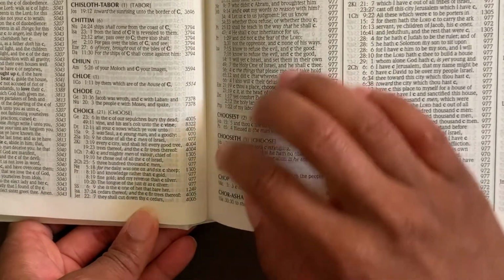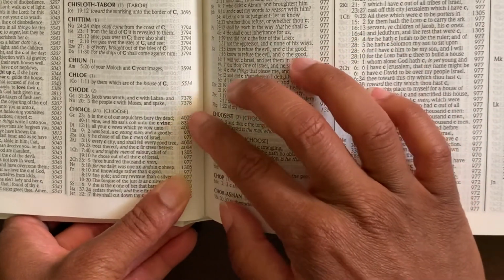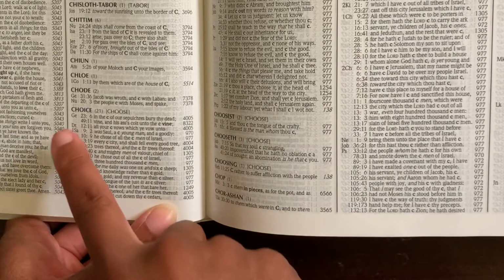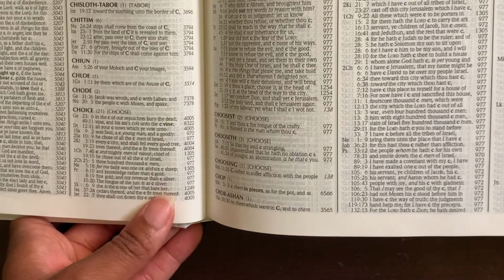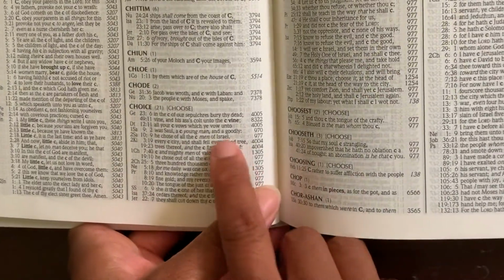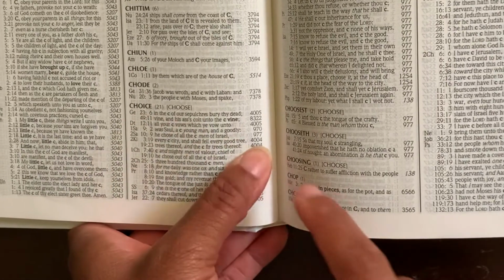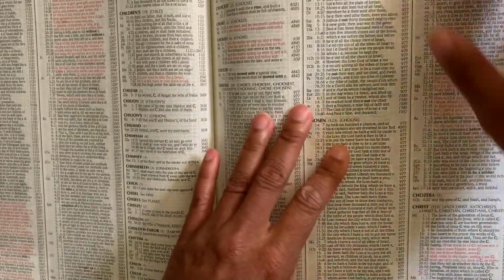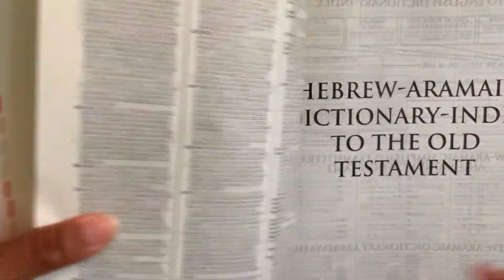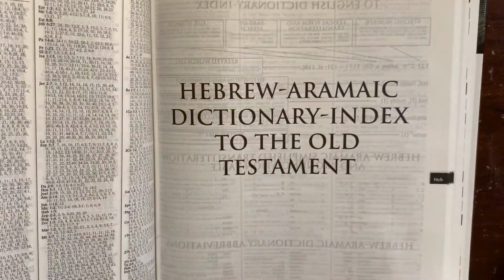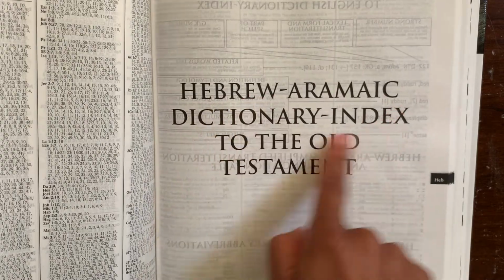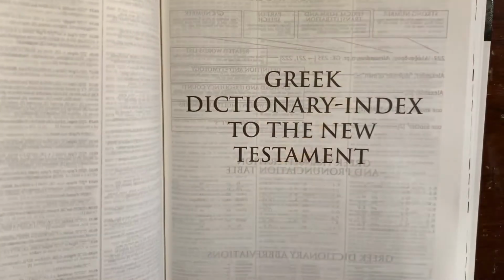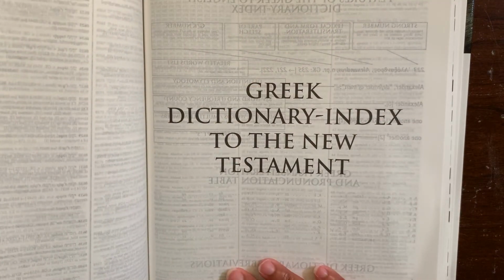So if you're doing a word study, you would look up all the different numbers and then all the verses to see in context the different meanings of the word choice, or what it means in the Hebrew or the Greek. So we're going to look up the first one in here. This is in Genesis, and this number is 4005. But before we look up our number, let me show you the dictionary. You've got the Hebrew Aramaic dictionary that you look up for the Old Testament, and then this is the Greek portion that you look up for the New Testament.